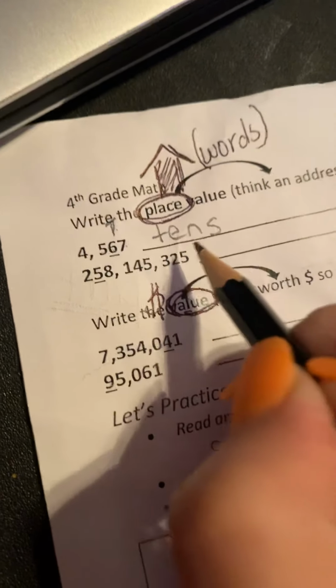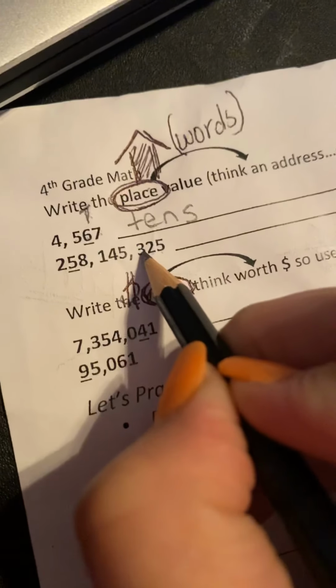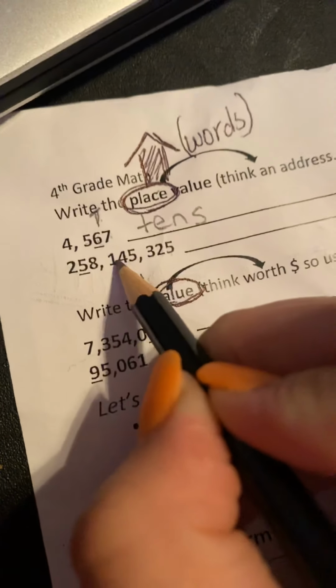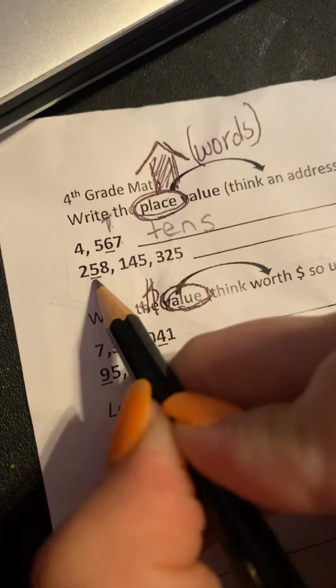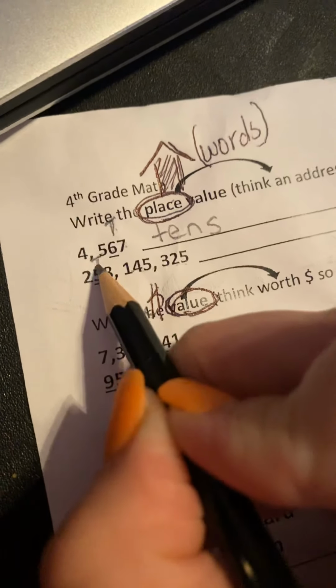Okay, what are the place values again? And if you forget, let me show you. 1, 10, 100. 1, 10, 100. 1, 10, 1, 10. So let's say them as I point. So you look up here and let's say them together. 1, 10, 100. Repeat. 1, 10, 100. So we're in a 10, right?